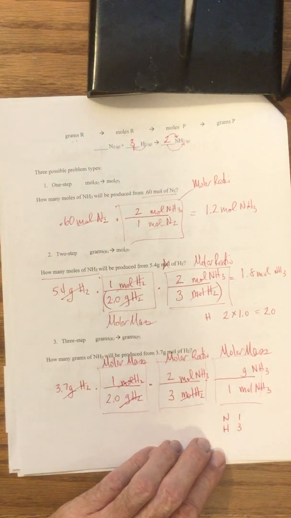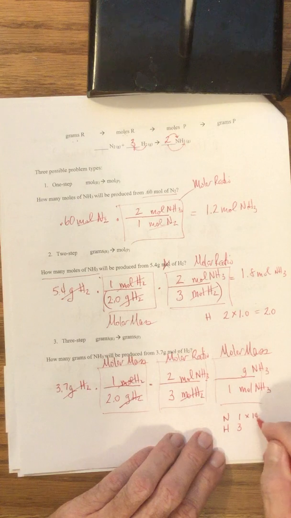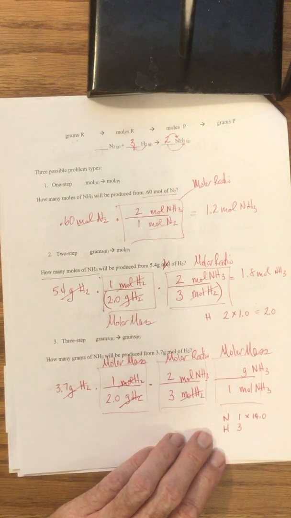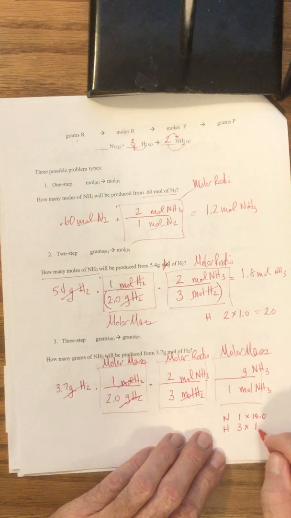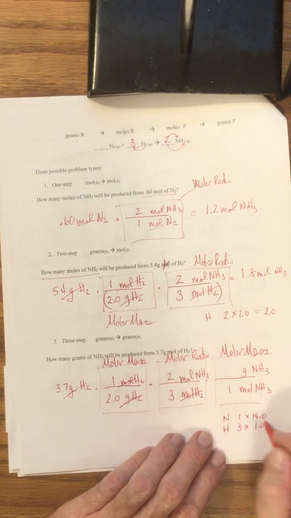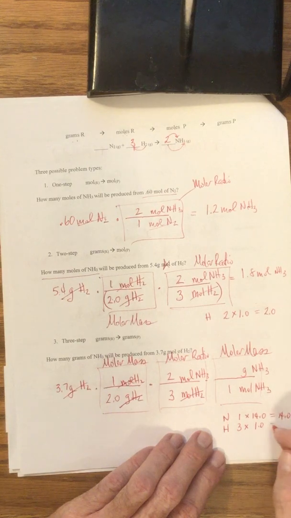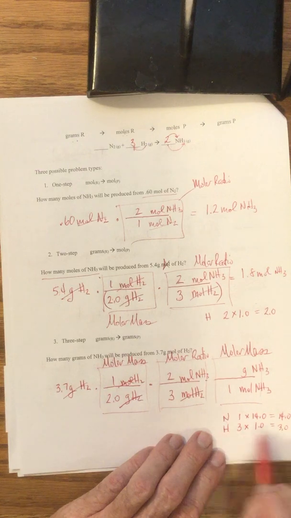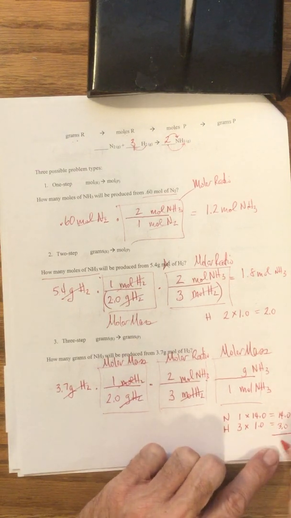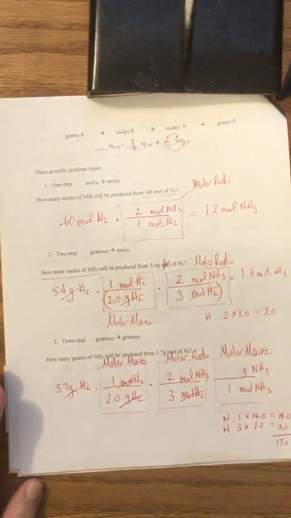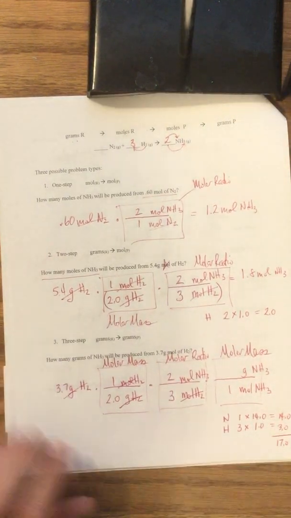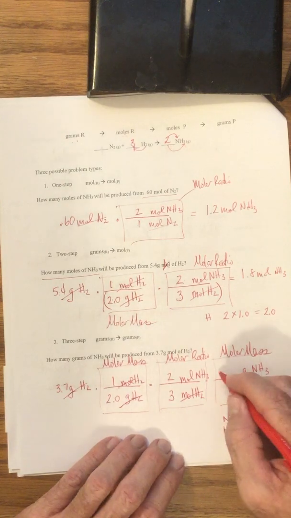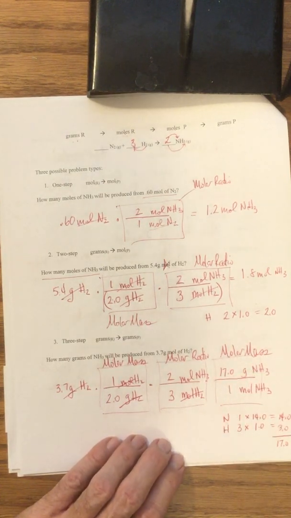I have 3. The mass of nitrogen, if you look at your periodic table or the ceiling, remember around these, the tenths is going to be 14.0. Hydrogen, the mass of hydrogen is 1.0. I multiply them across, I get 14.0, and I get 3.0. The mass of nitrogen is 14. The mass of all the hydrogens is 3. The sum of all those is 17.0. So 1 mole of NH3 weighs 17.0 grams.